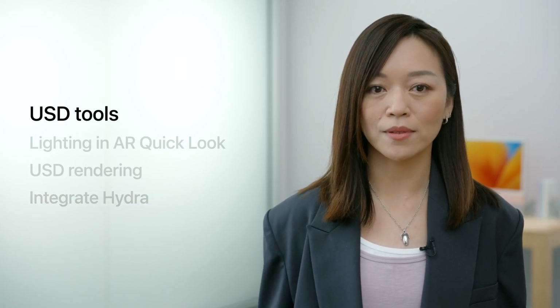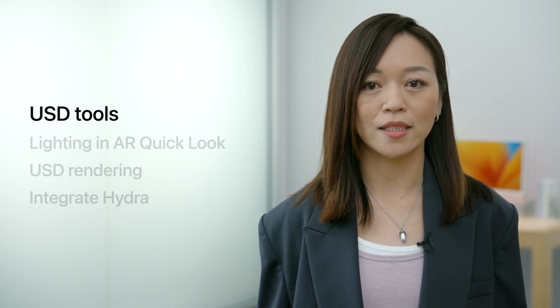Let's get started with USD tools in the Apple ecosystem. We'll cover USDZ tools, Reality Converter, and then follow up with additional tools and frameworks that can help you create USDZ content.